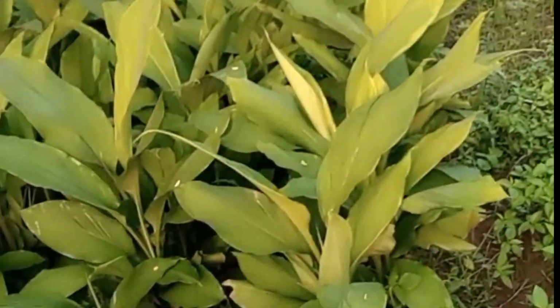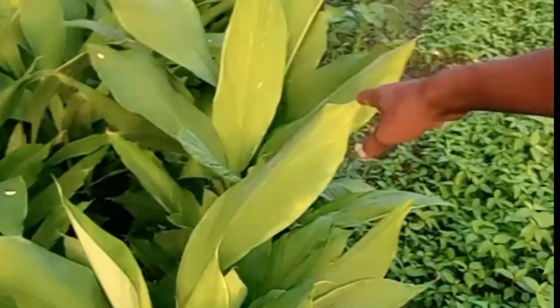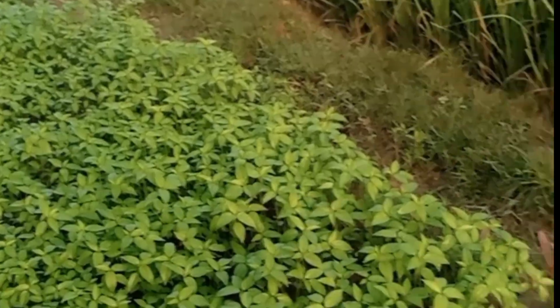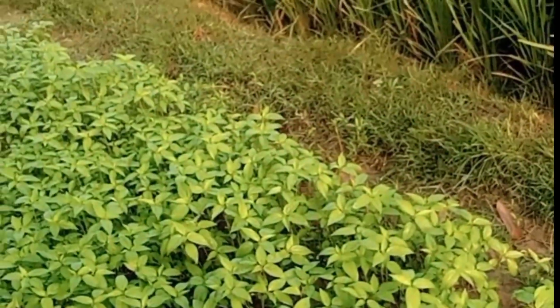You can see. Okay, there's the another field of this turmeric field, and this is the another jute plant field.